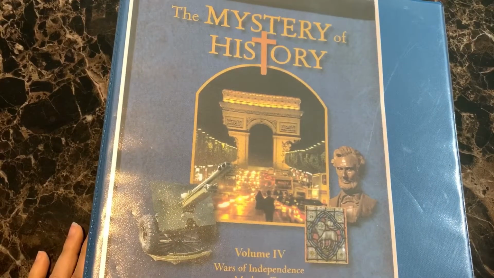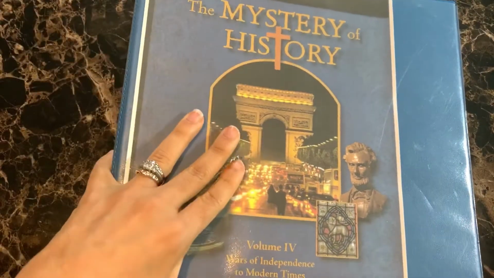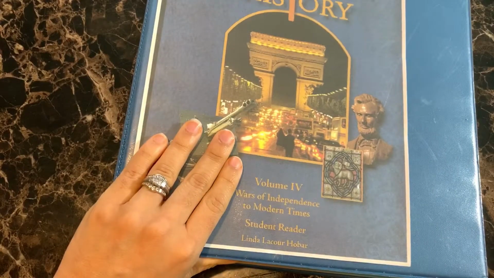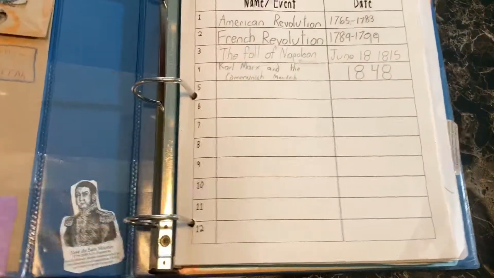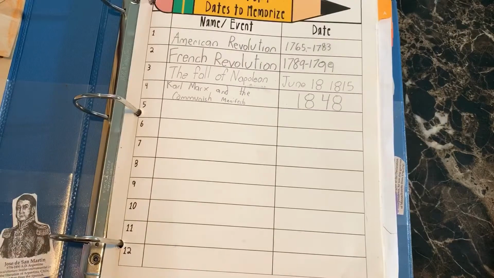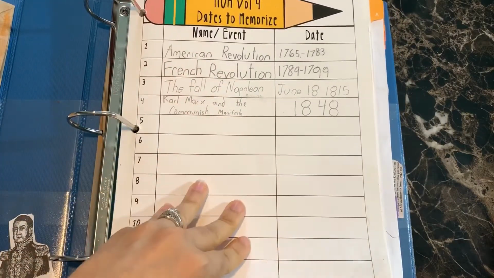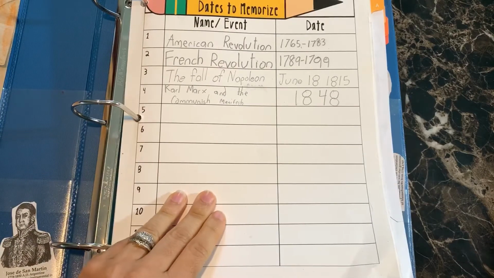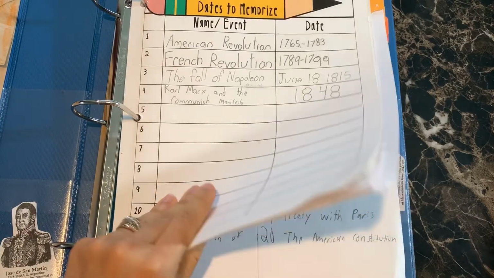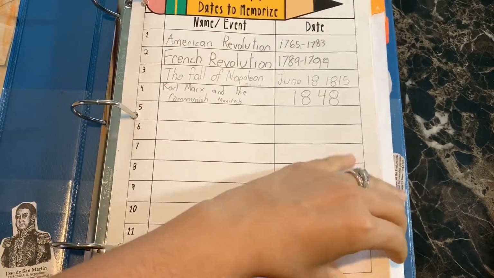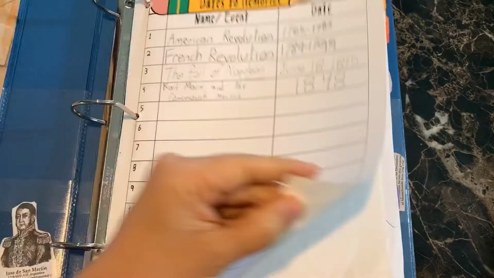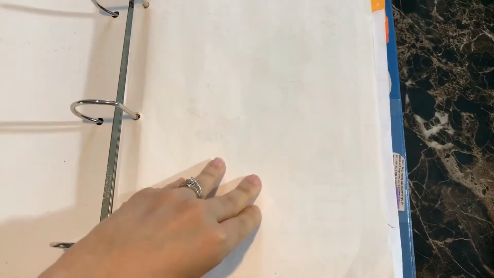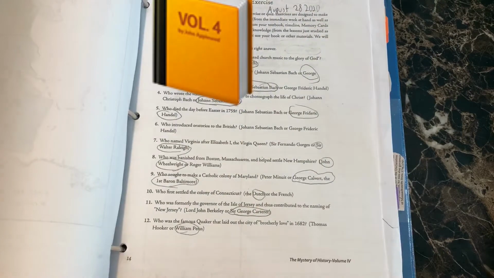The things that we are using this year is our student binder. So this is all that your student needs to be able to do the course, in addition to what I just shared. So here I just made this up so they can memorize the 12 dates they have. Every single year within the Mystery of History, the author gives 12 dates to memorize. And so I just created this so that they could have a place to place them.